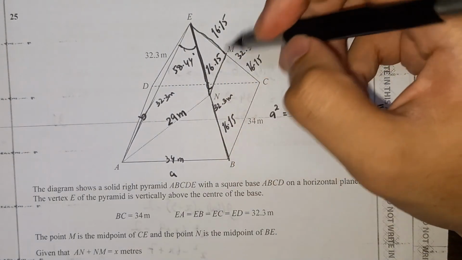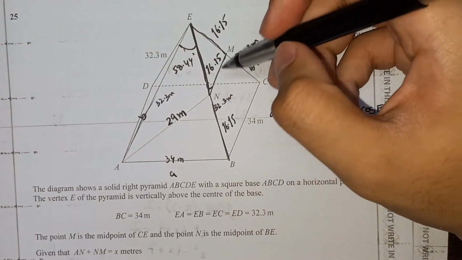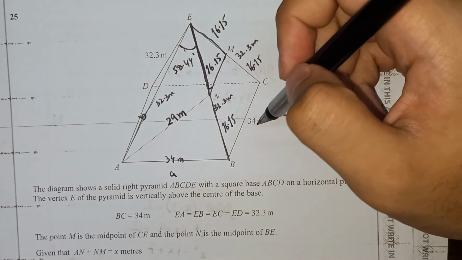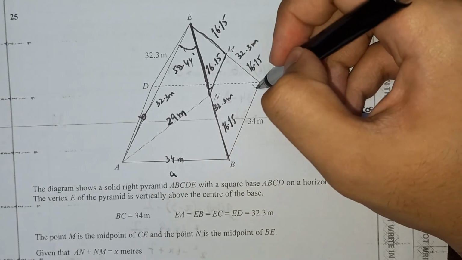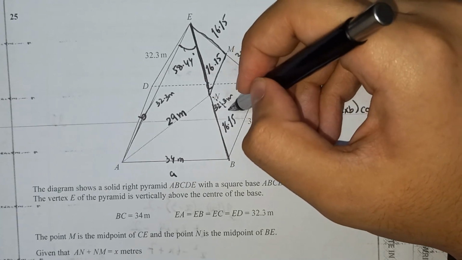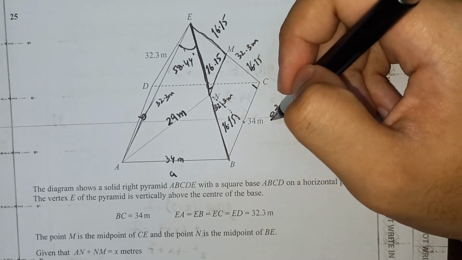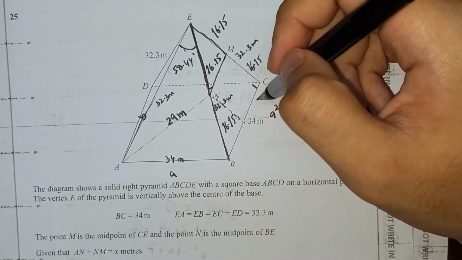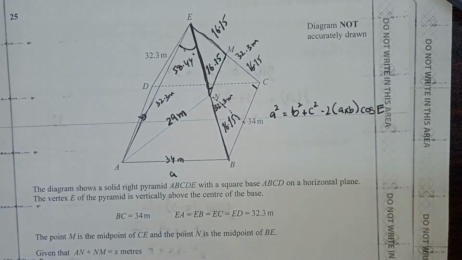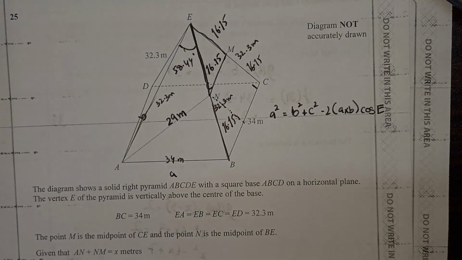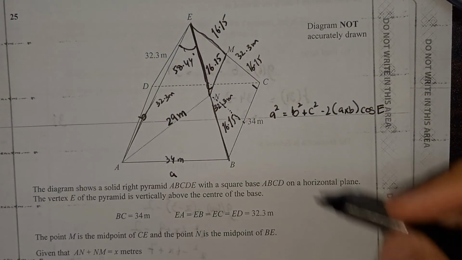All we need to do is find this side. Make an imaginary rectangle like this, or we'll just cut it at some place to get a right angle triangle.